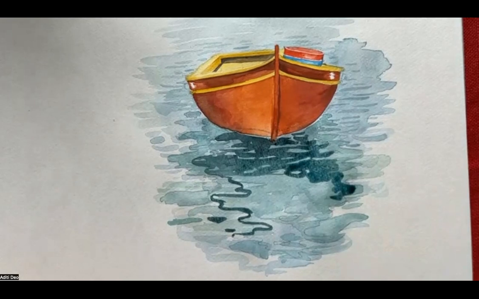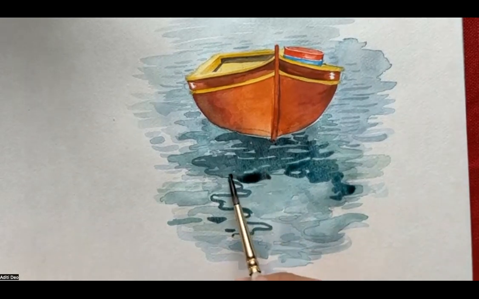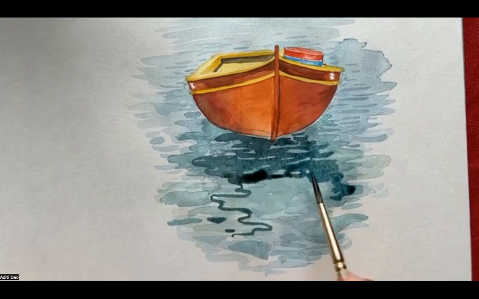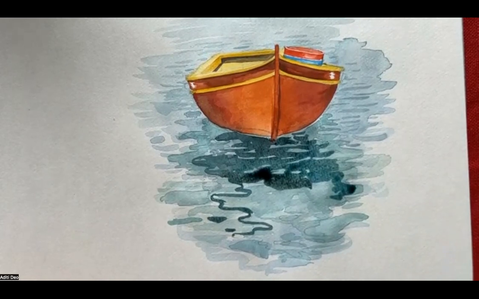And as you start approaching the front, you can deepen the color by adding more black. And also make it a lot denser, so it doesn't become too transparent.